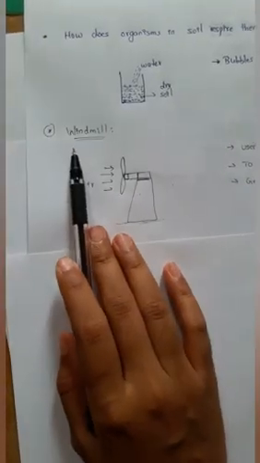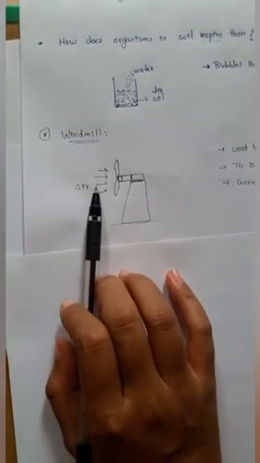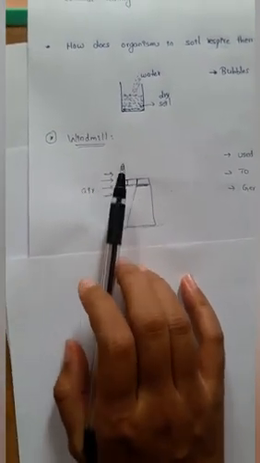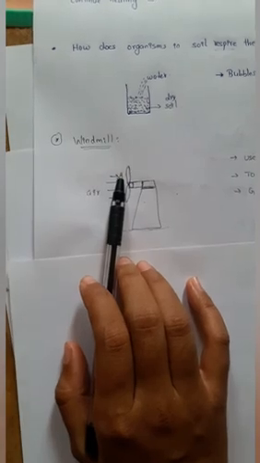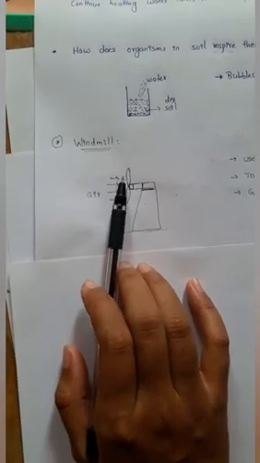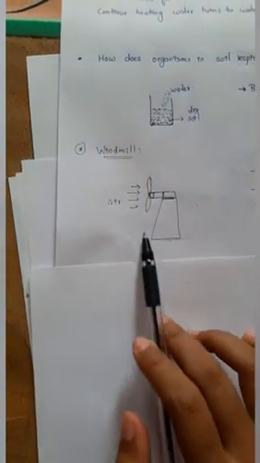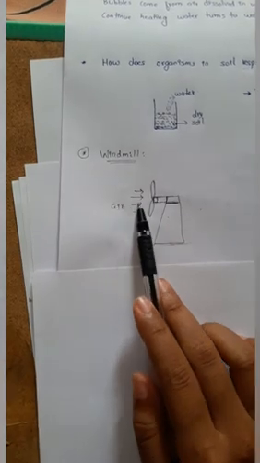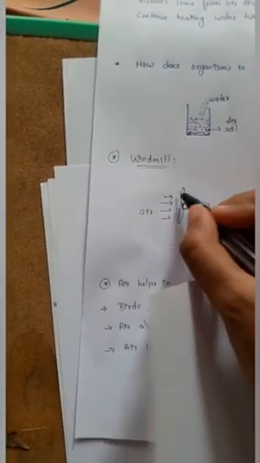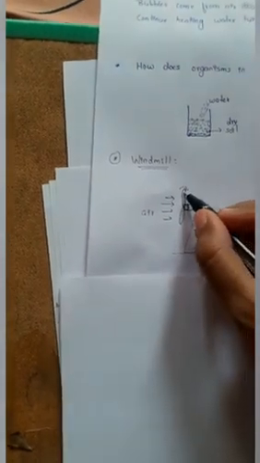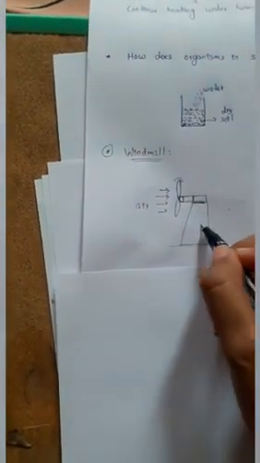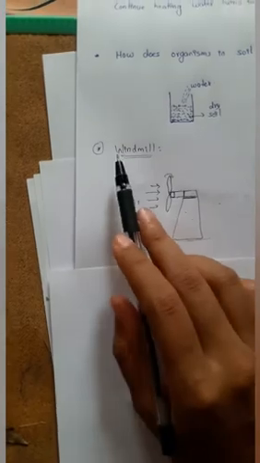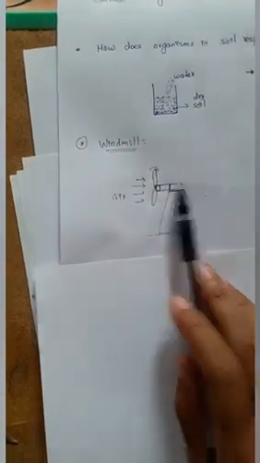Topic is windmill. You might have seen in the large fields the large fans are installed. What are those large fans called? Those large fans are nothing but windmills. The large fans have large blades, you might have seen them. When the air is blown through those blades, the blades start to rotate. When the blades rotate, it will generate electricity. So where these windmills are used, let us see.